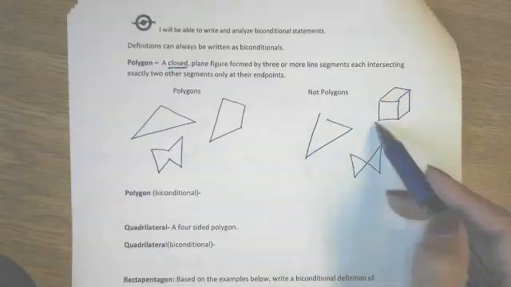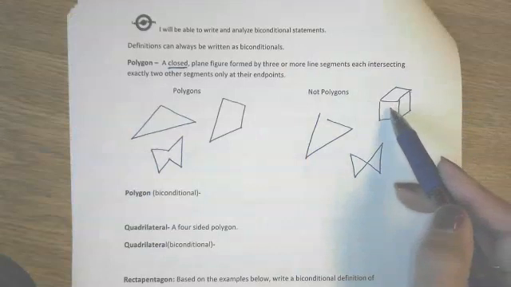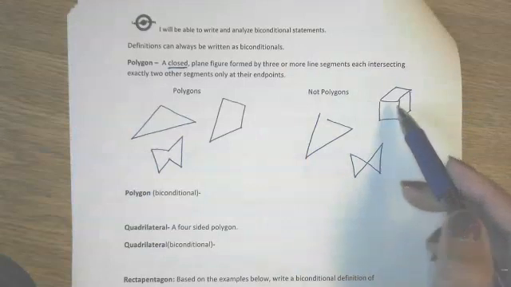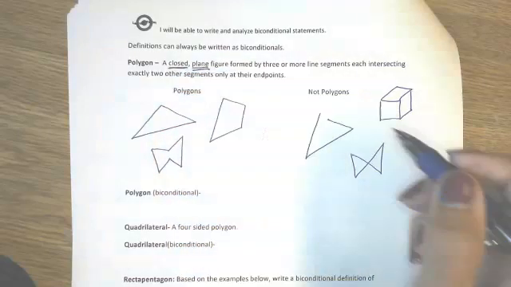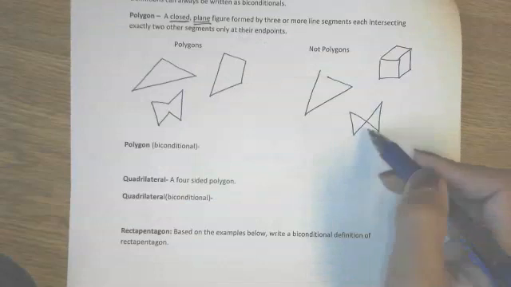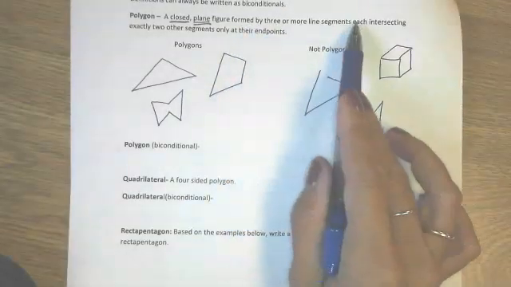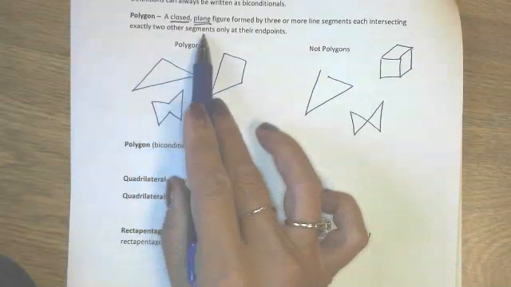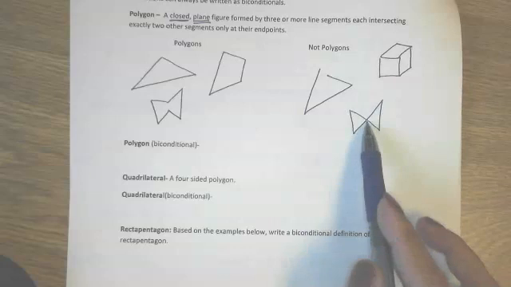What about this cube here? Plane. Remember, plane means flat, two-dimensional. So this one's plane. And then what about this one? Yeah, that whole idea of formed by 3 or more line segments, each intersecting exactly 2 other segments only at their endpoints. So that took a lot for this picture here. But yes, the segments only join at the endpoints. They don't cross anywhere else.